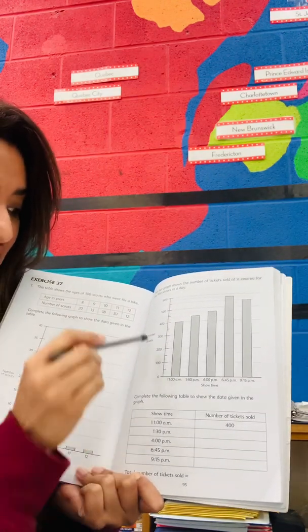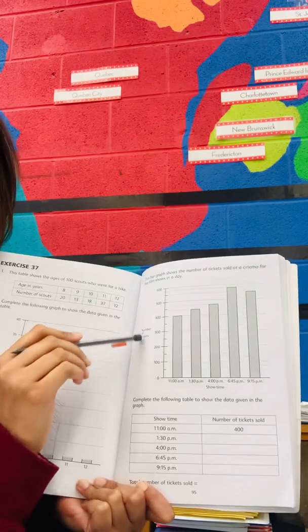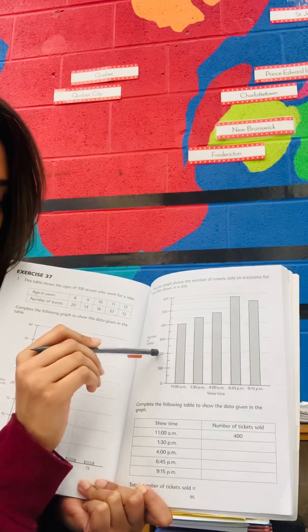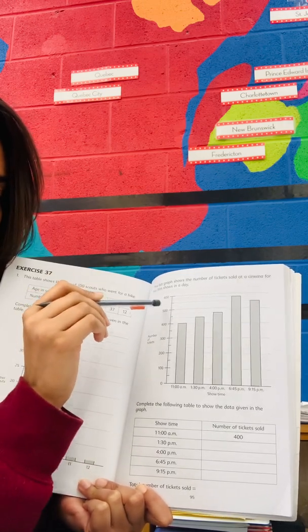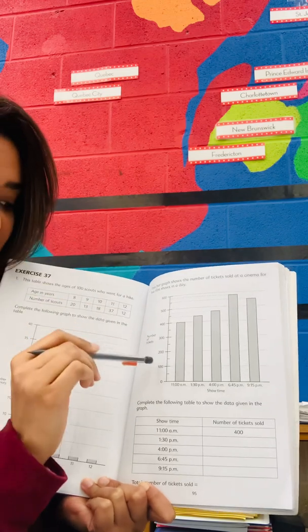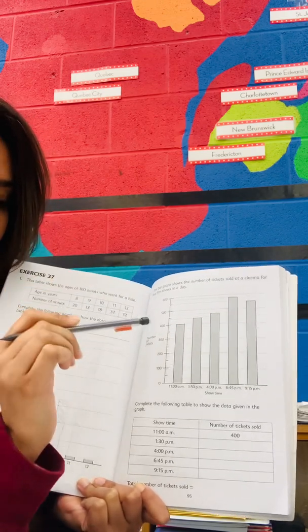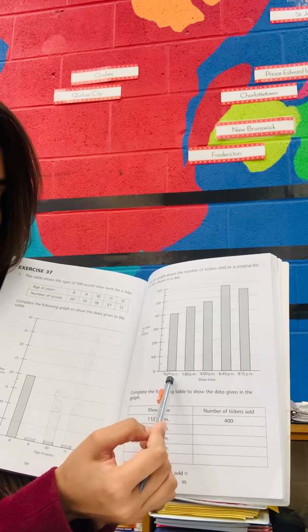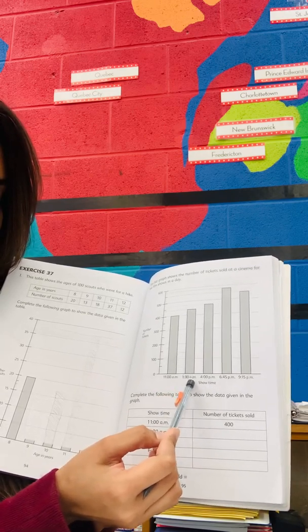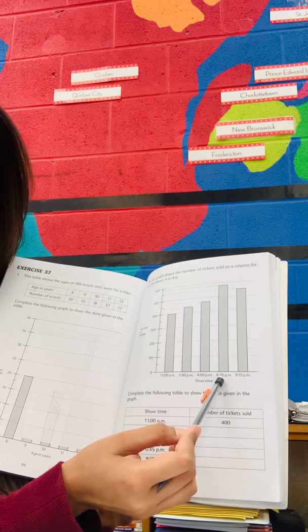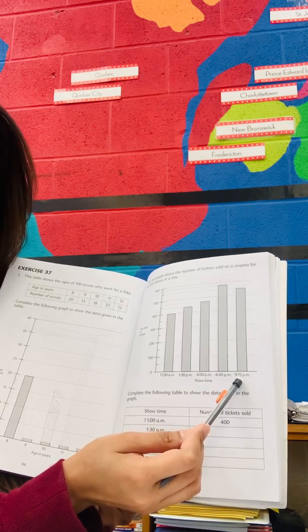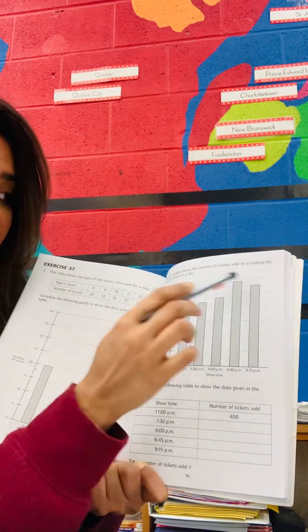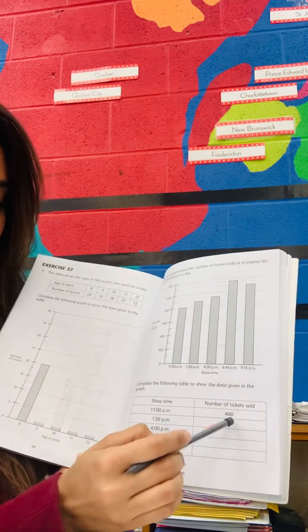So let's see. This is showing on this side, we have the number of tickets. So it's 100, 200, 300, 400, 500, 600. That means these numbers are jumping by hundreds. At the bottom, we have the show time. So we have the 11 a.m. show, the 1:30 p.m., 4 p.m., 6:45 p.m., or 9:15 p.m. So we have to read the graph carefully and answer questions here.